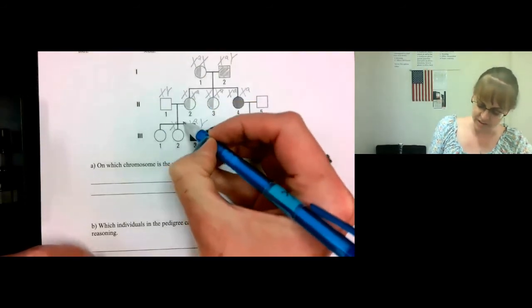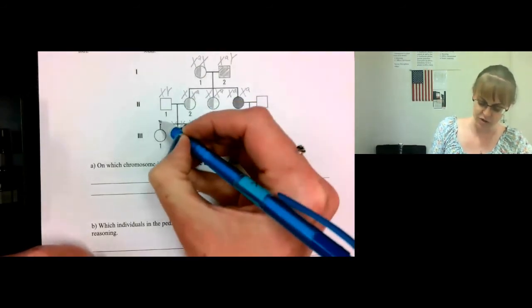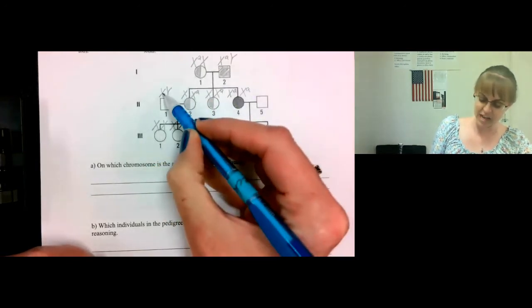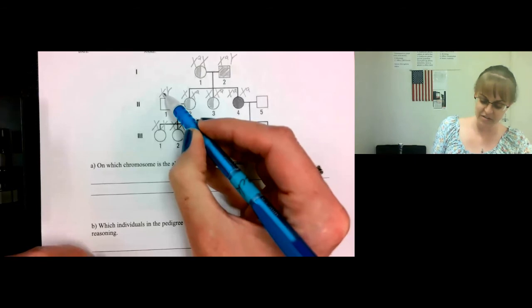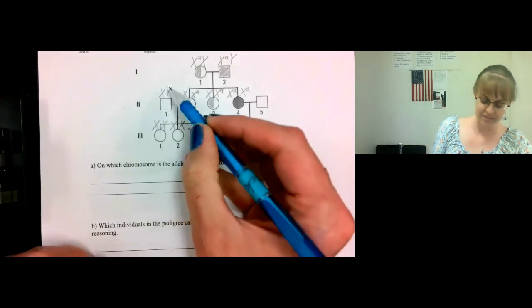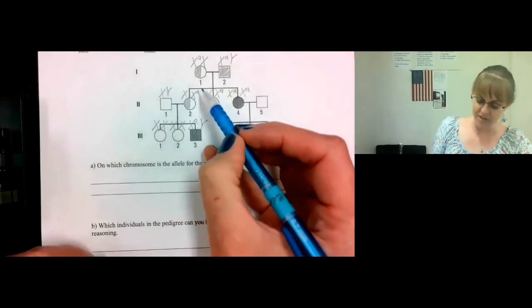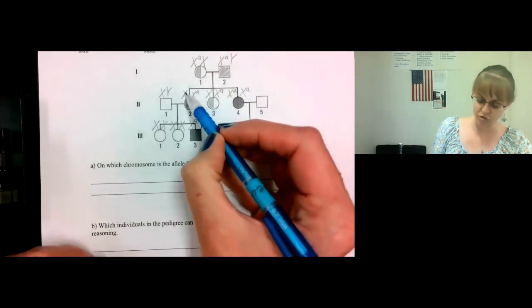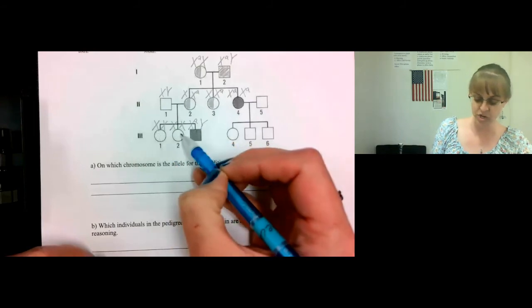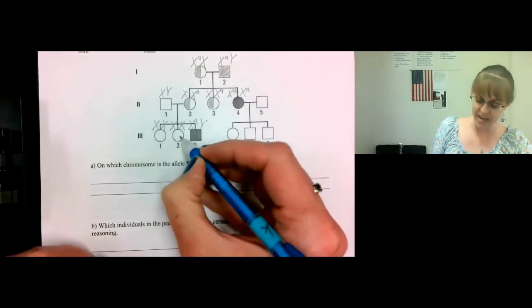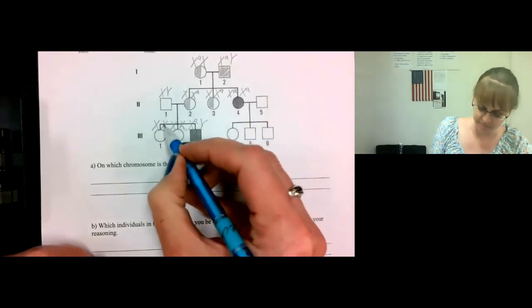Both of these are the letter X because they're, of course, both females. She got the normal X from the dad, because they couldn't get the Y because they're not guys. So the mom either passed on the recessive or the normal trait, and we don't know which one she passed on. So these may be carriers and may not.